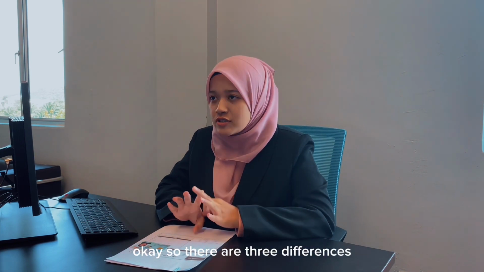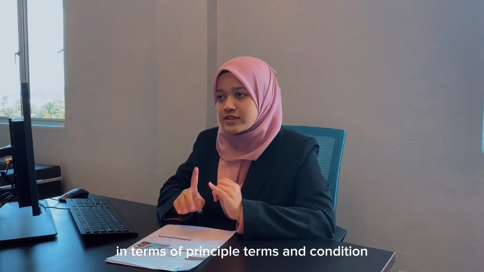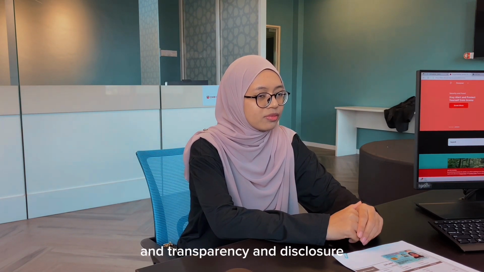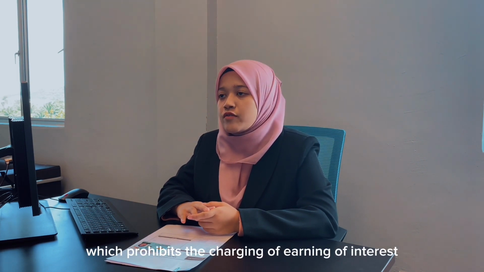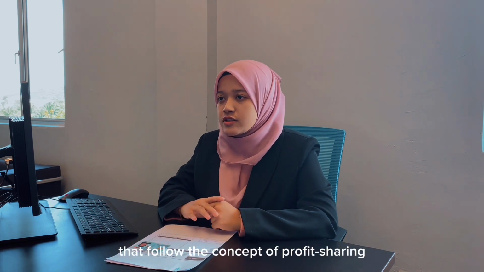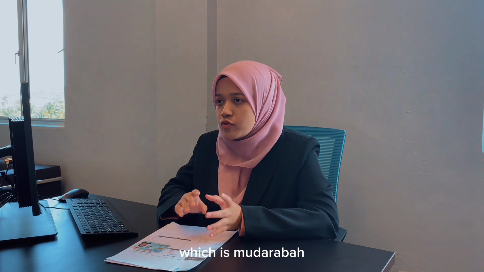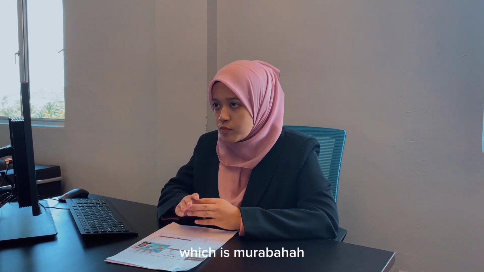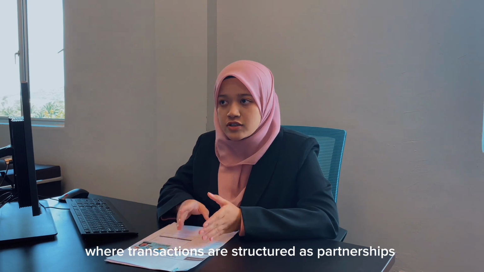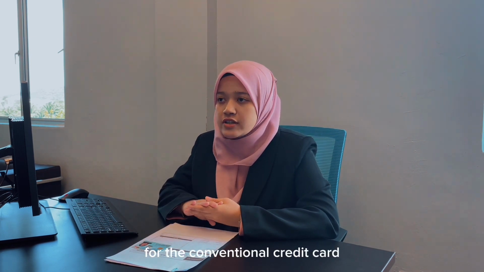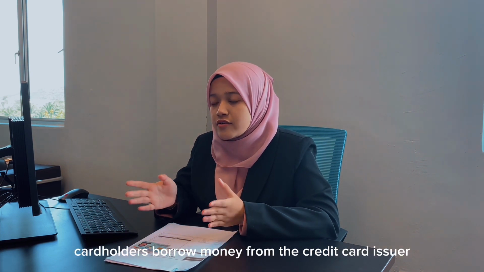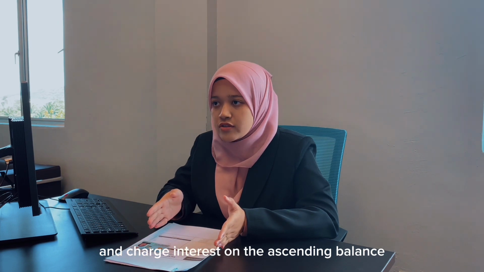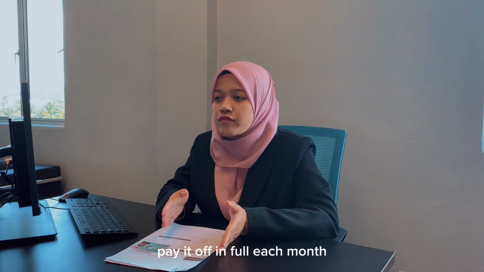Okay, so there are three differences between both credit cards in terms of principle, terms and condition, and transparency and disclosure. So for the principle, Islamic credit card operates based on the principle of Sharia law, which prohibits the charging or earning of interest. Instead, Islamic credit cards follow the concept of profit sharing, which is mudharabah, or cost plus financing, which is murabaha, where transactions are structured as partnership or sales contracts. For the conventional credit card, it is based on the interest-based lending system. Cardholders borrow money from the credit card issuer and are charged interest on the outstanding balance if they do not pay it off in full each month.